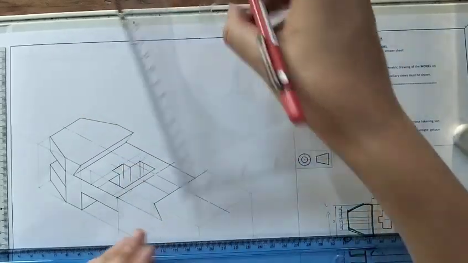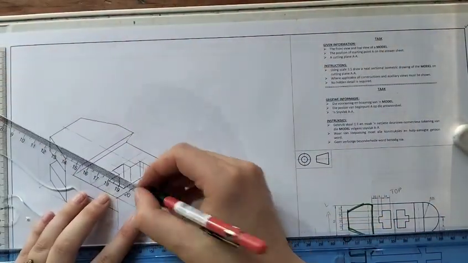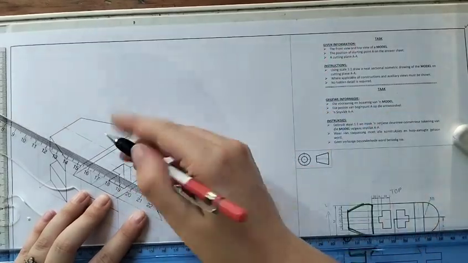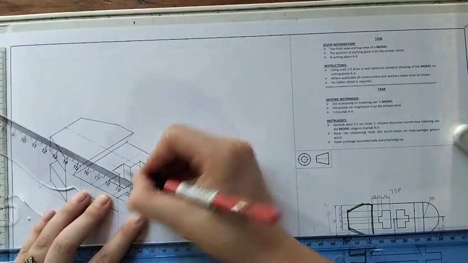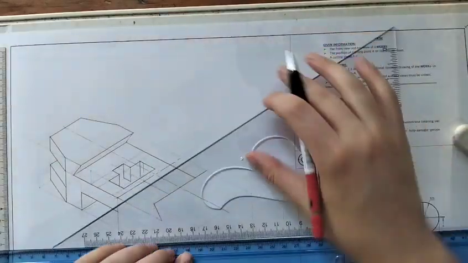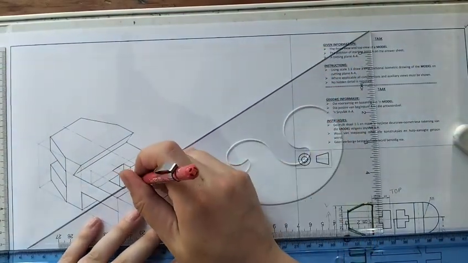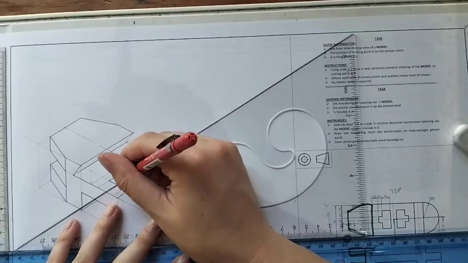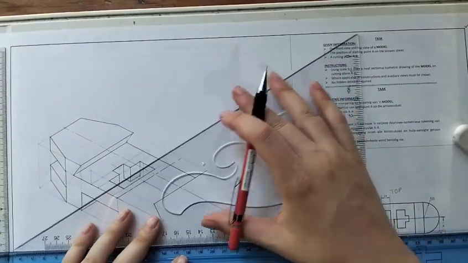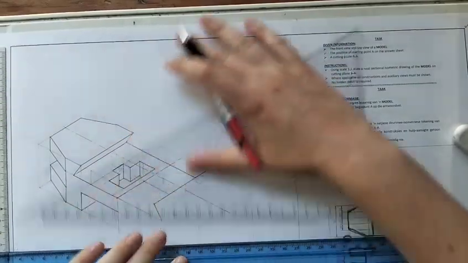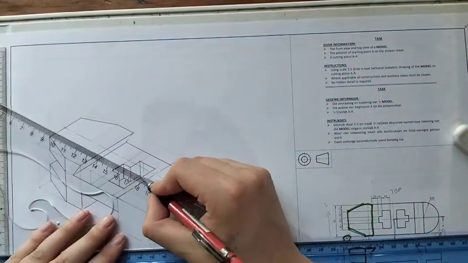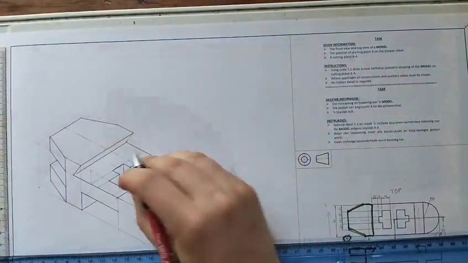Okay, and then it's going to be 30 to this side. And over there. Okay, so there is that hole.